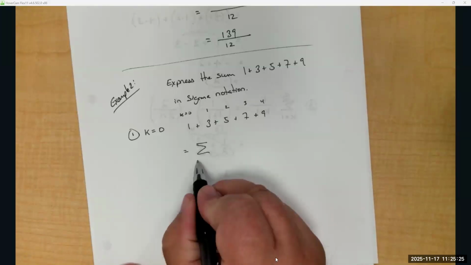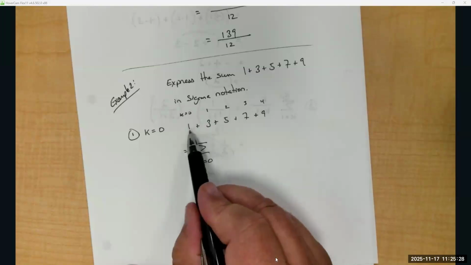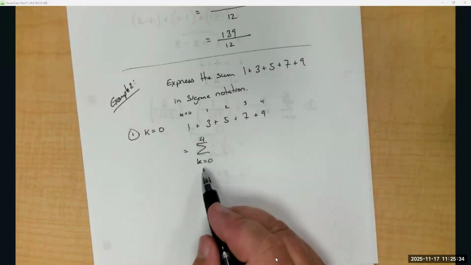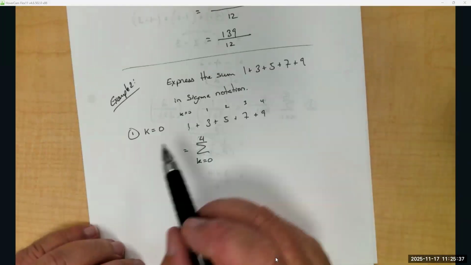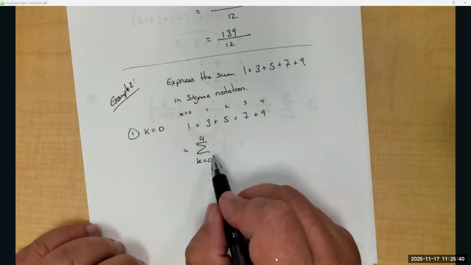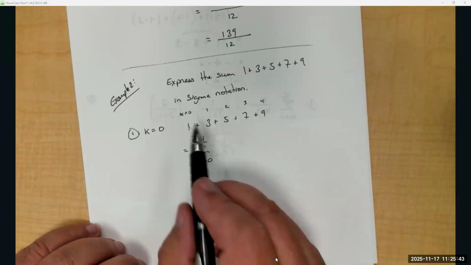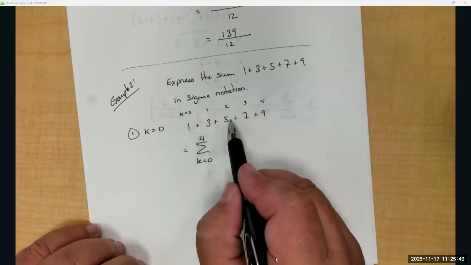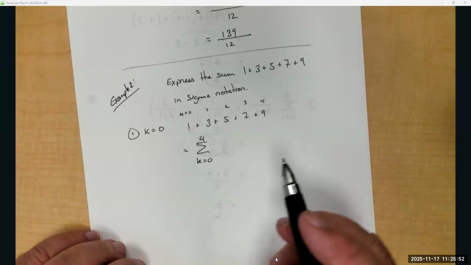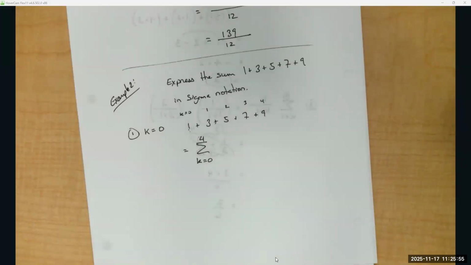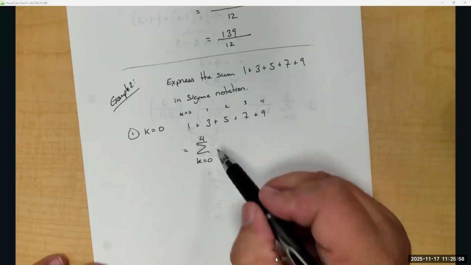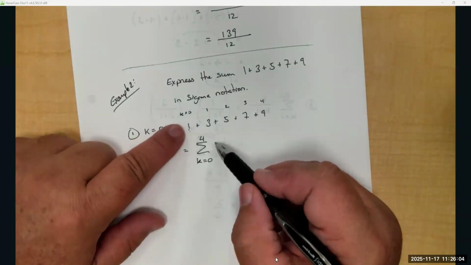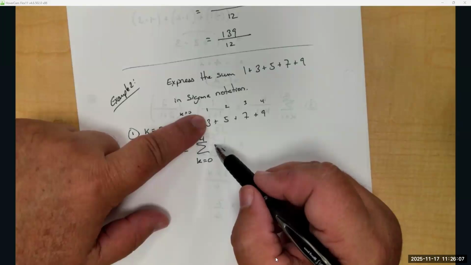So creating a k starting from 0, it's 0, 1, 2, 3, 4. So it goes all the way to 4. That tells us that part. Now we've got to put the equation in there. What equation can we put in there that when k is 0, it gives us 1, when k is 1, it gives us 3, and when k is 2, it gives us 5, and so on and so forth? Well, we can't just put k plus 1. If we put k plus 1, then that one will work, but this one will not work. It's supposed to be 2 for this one.